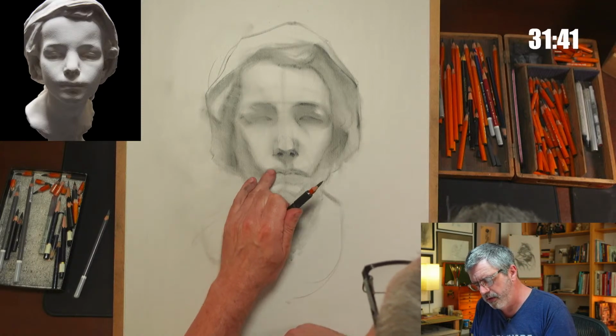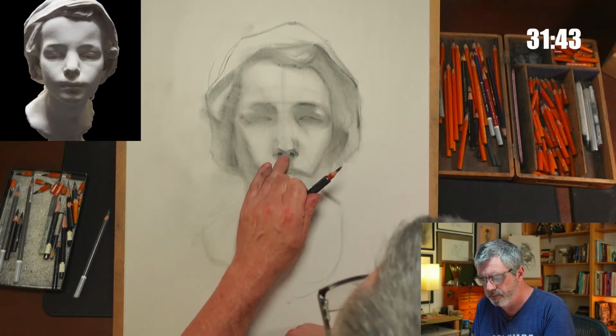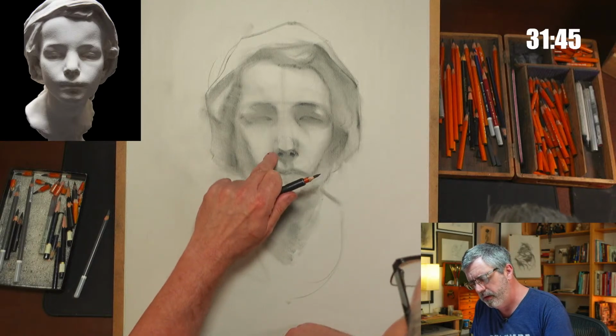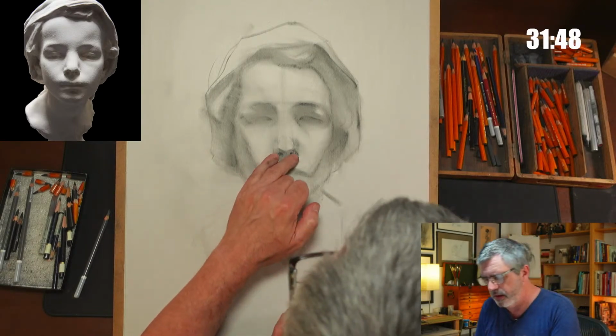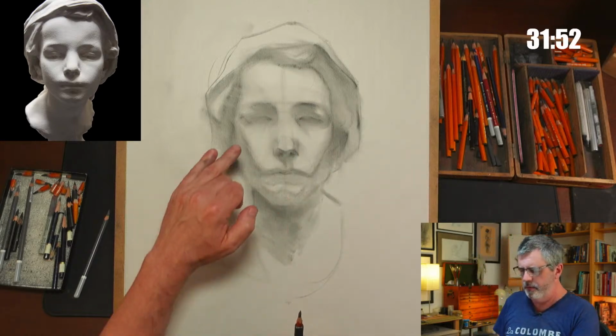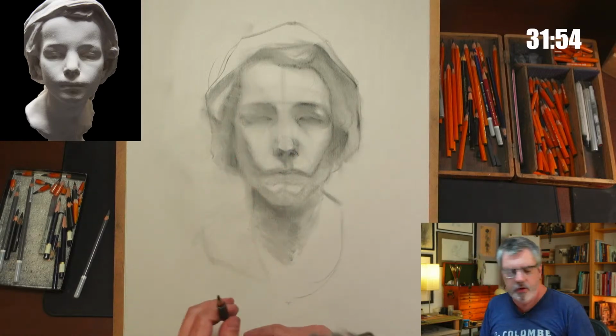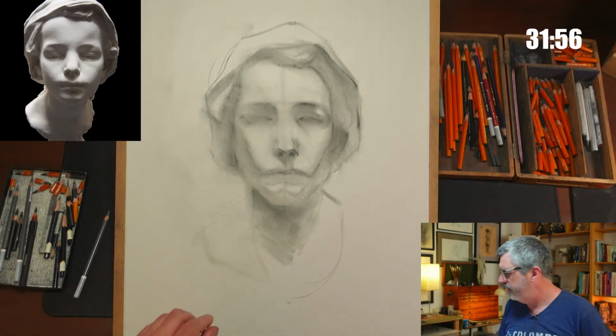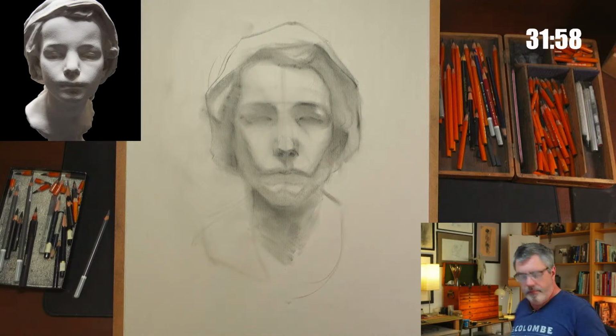I kind of want to get on to the next pose, because the next one is a profile, and I think it'll be a slightly easier time of it for everyone. You know, you could go in, come to think of it. Hold on.